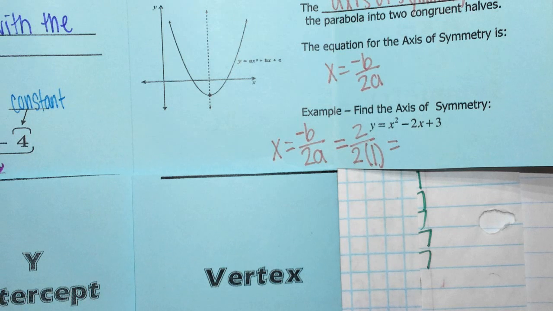Van, stop looking at her. We're 5. What's 2? Oh my gosh.